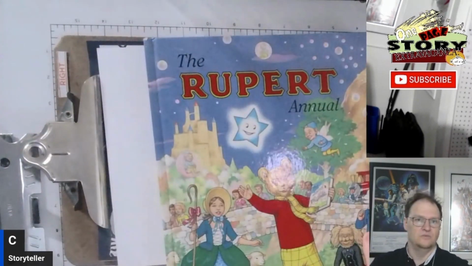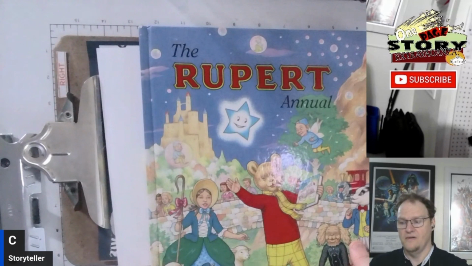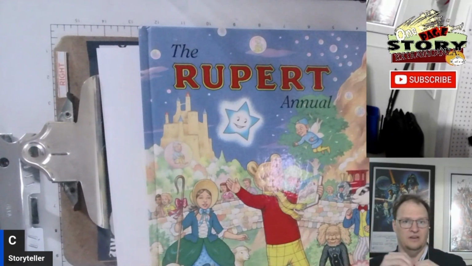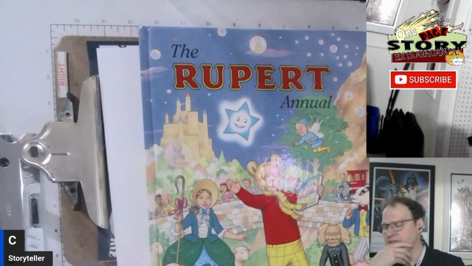This is Rupert. And Rupert is I think the earliest book that had the most effect on me, and that made me want to tell stories, because I enjoyed reading Rupert so much. This is a British publication. It's absolutely phenomenal.